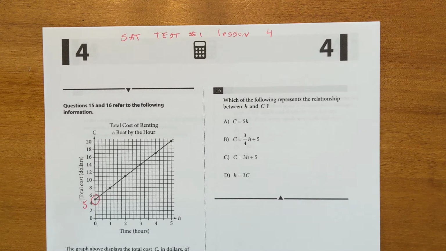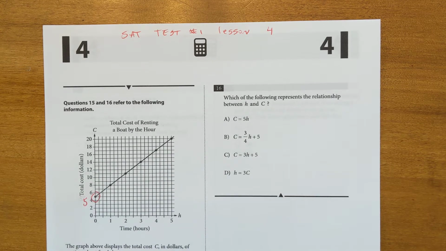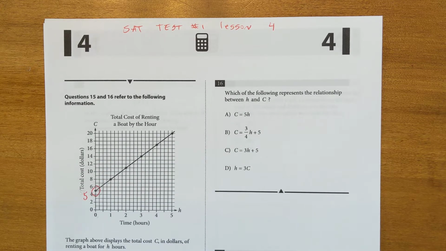This is lesson 4 on SAT test number 1, which you can find on the College Board website and several other places. It's a practice SAT test. Okay, continuing on here. You need to go back to lessons 1, 2, and 3 if you don't want to start in the middle of things.